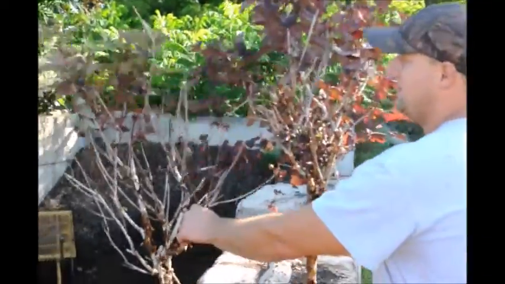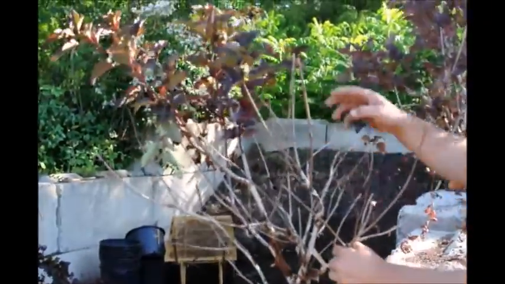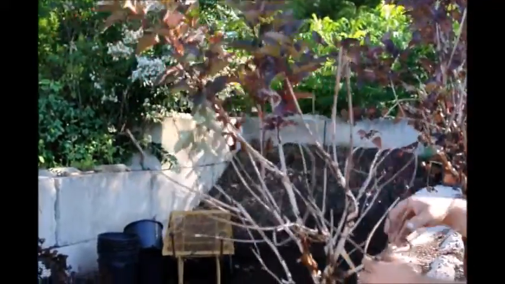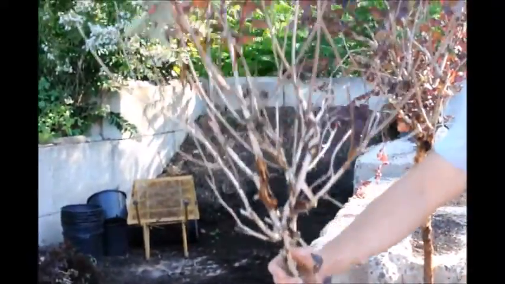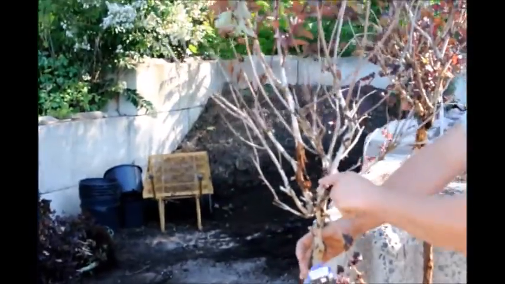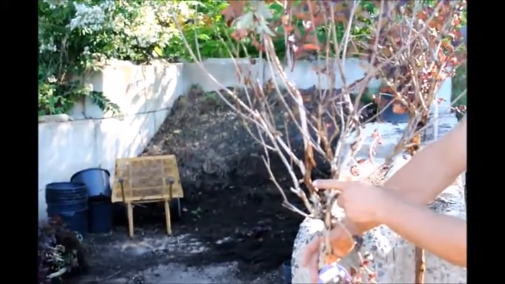And this one right here, you can see how it has a lot of branches that died, but still some of it's still alive. What happened with this one is that the borer attacked it and it's got up through here. And that's a good example of what borer damage is.